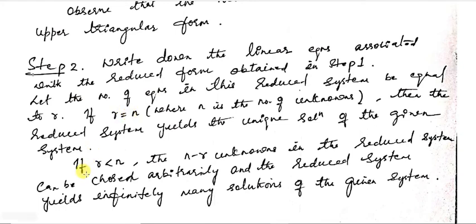Suppose r is less than n, the number of equations is less than the number of unknowns, then we can choose n minus r unknowns in the reduced system.